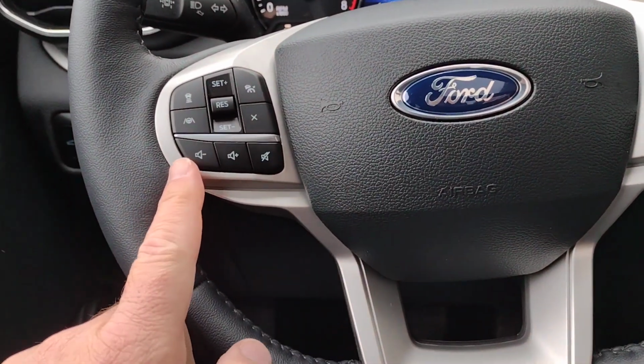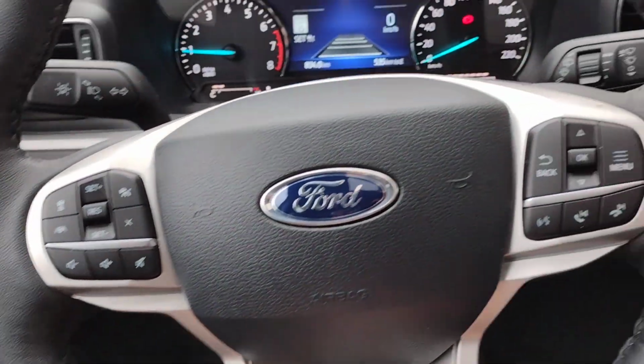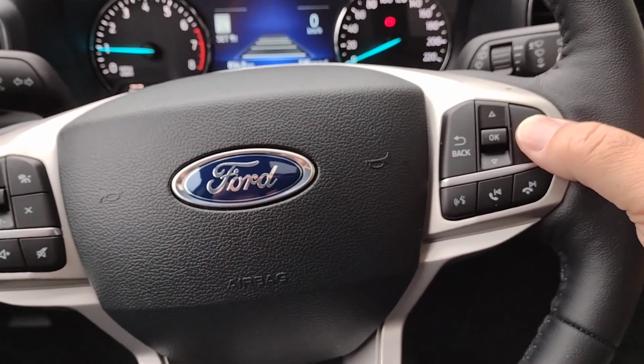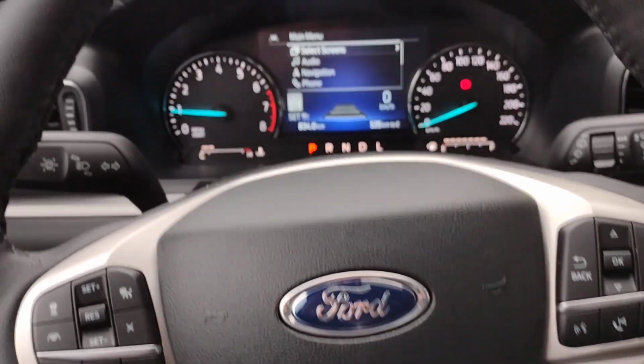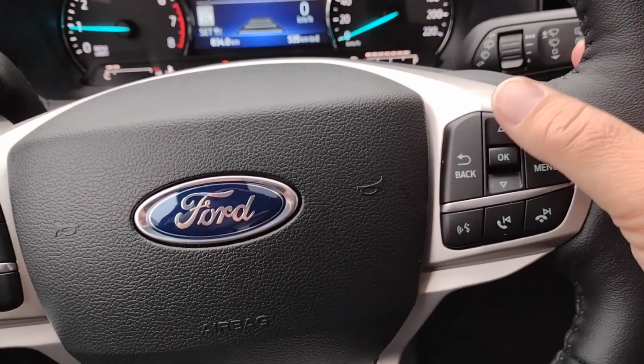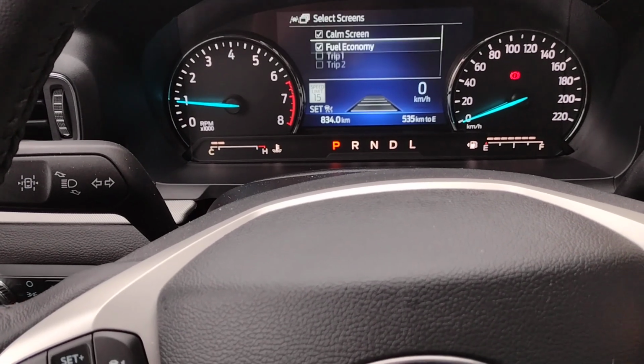At the bottom there, we have our volume control for your stereo, and we have a mute for your stereo. To the right of the steering column, we have our menu. When we go there, we can select our screens. So this would be using the up and down arrows. Use the OK in the center.